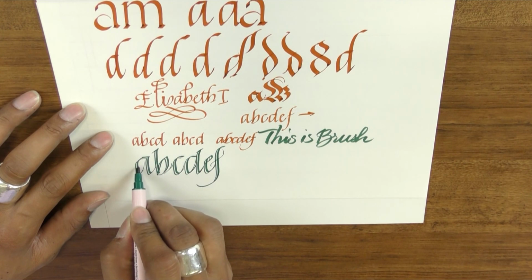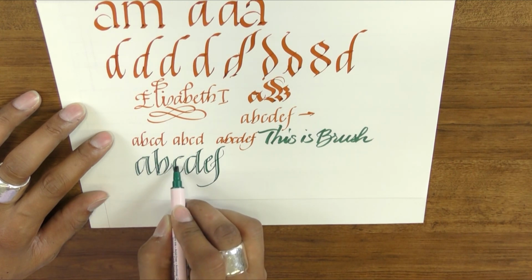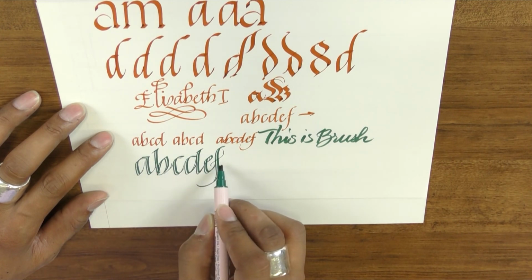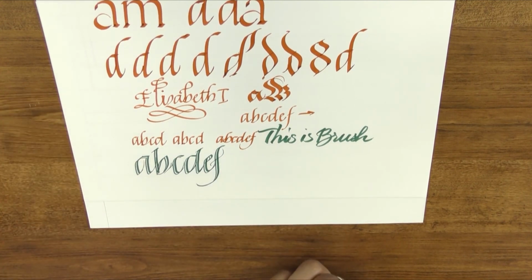And you could halve these letters and go back in and fill the bottom half with gold or silver, or use one of the dye-based markers to fill it in.